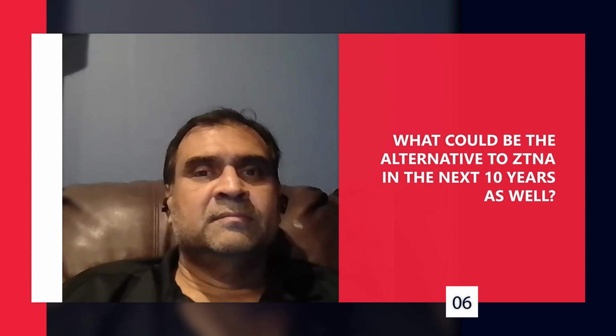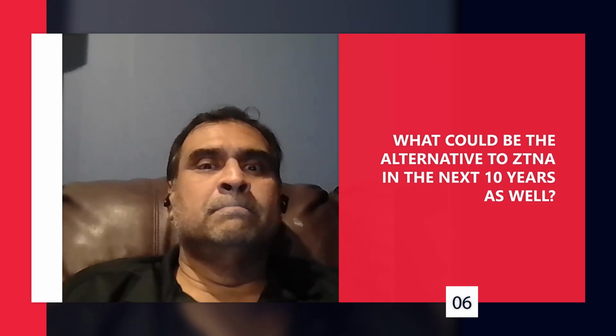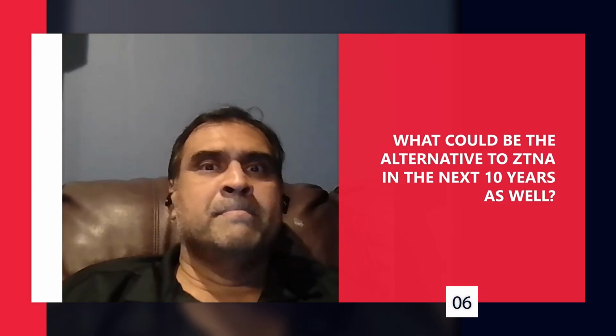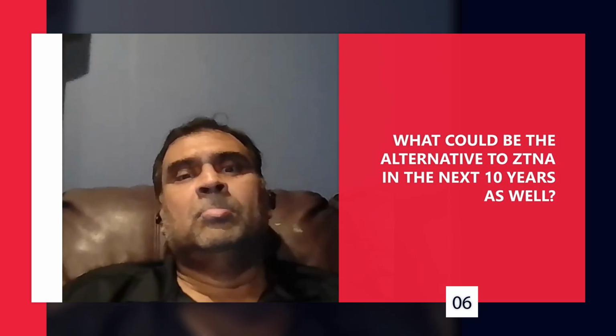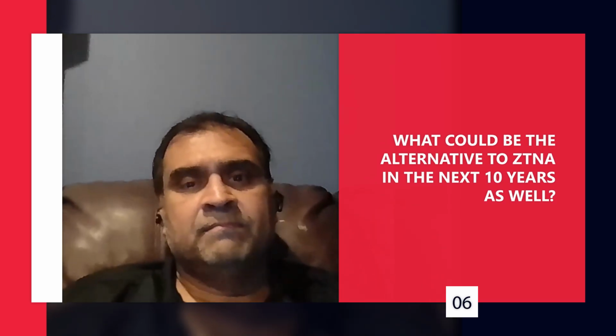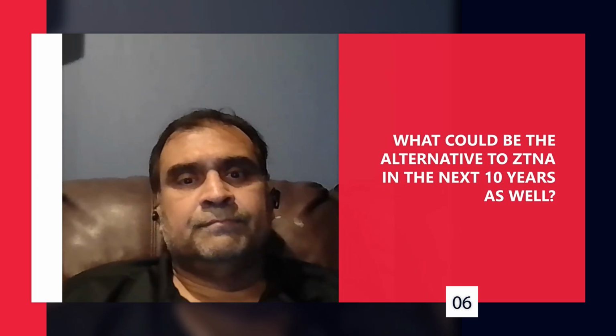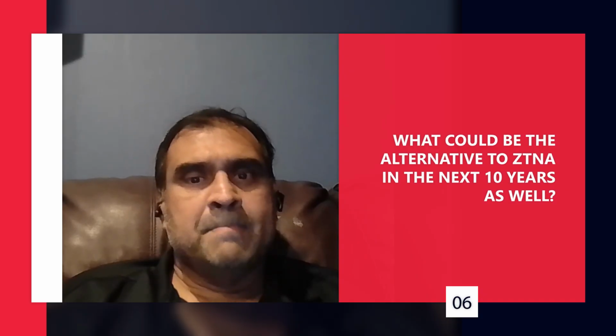Our next question to you is, if ZTNA only rechecks trust on network changes, what hidden flaw does this expose in the policy engine's continuous verification design? Sorry, could you read out this question again? Yeah. If ZTNA only rechecks trust on network changes, what hidden flaw does this expose in the policy engine's continuous verification design?